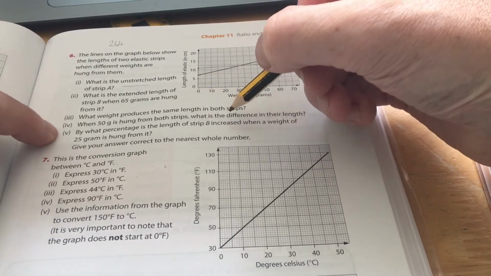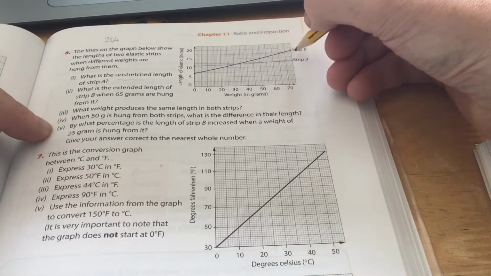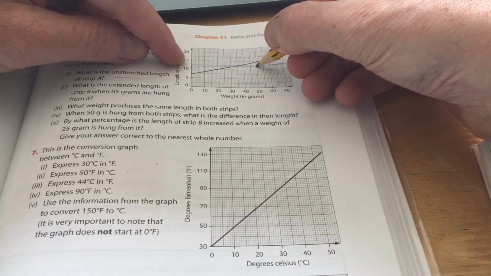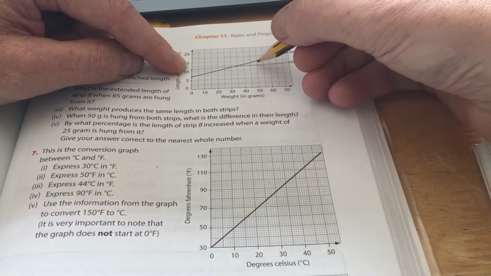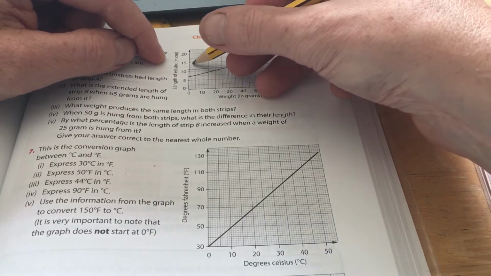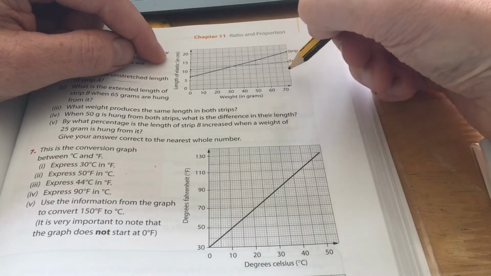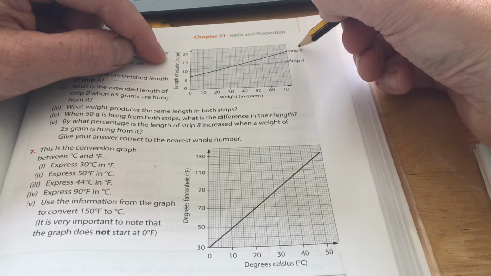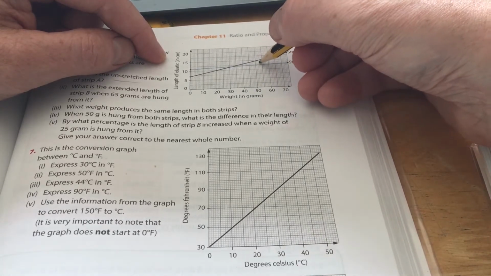When 50 grams is hung from both strips, what is the difference in their length? So let's look at strip A first. When 50 grams is hung from it, it gives you this length, whatever it is. So read it across. And when 50 grams is hung from strip B, so move across to there, it gives you another length. And then you get the difference in the two lengths. So basically find out what length strip A is when 50 grams is hung on it, and find out what length strip B is when 50 grams are hung off it. So it's really that distance there that you're looking for.